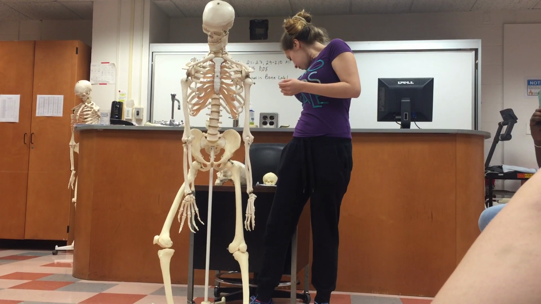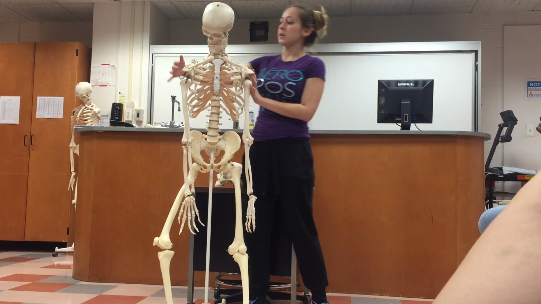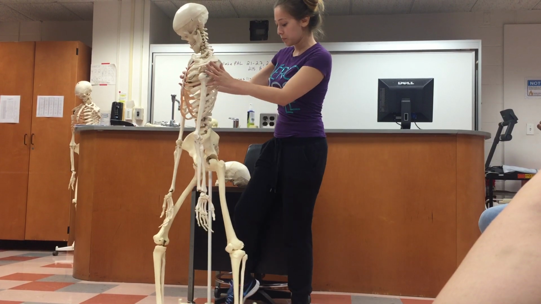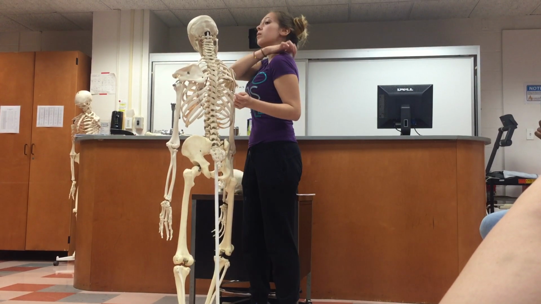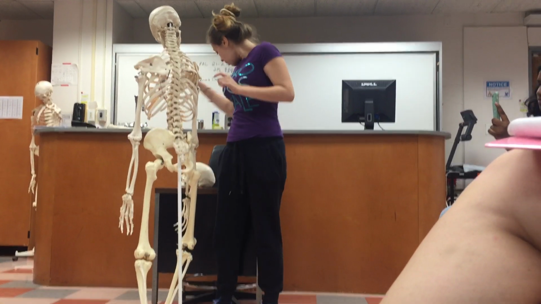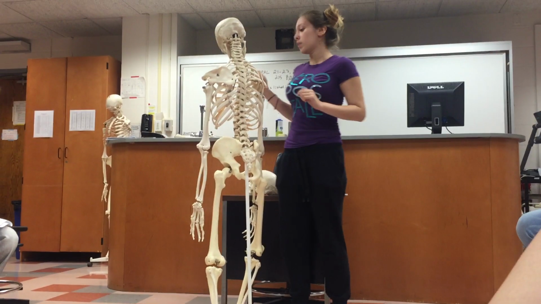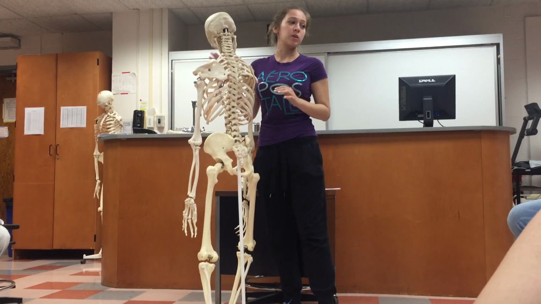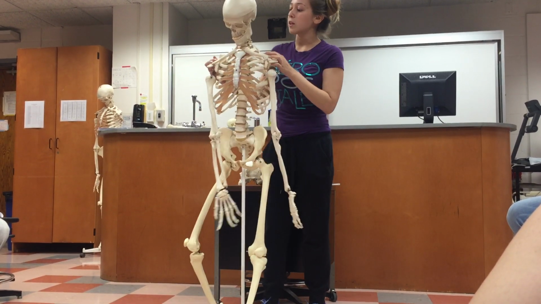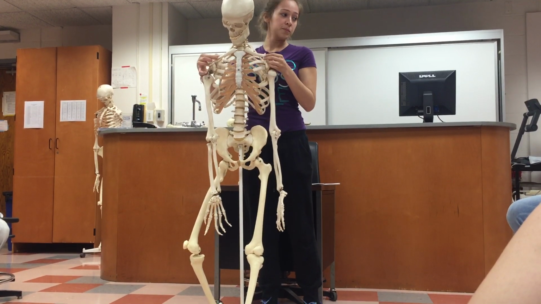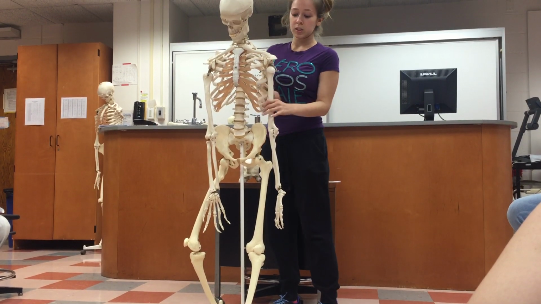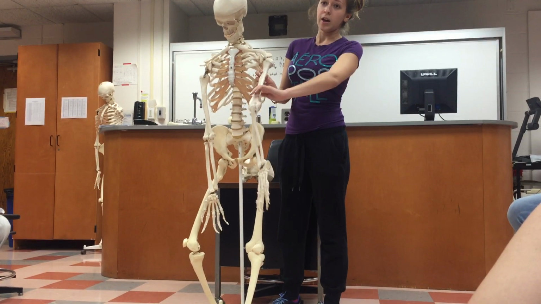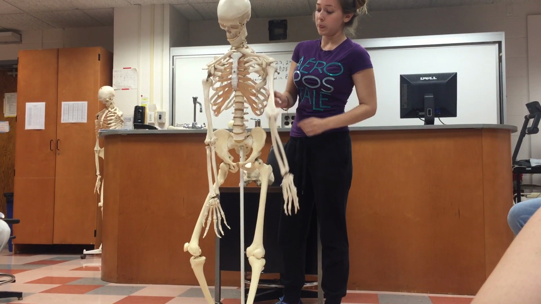And the next thing is the scapula. So it's like your shoulder blade right here. Both of these parts, scapula, scapula. You have the clavicle. If I'm going too fast, let me know. Okay. The clavicle, right here, your collarbones. And then you have your humerus, which is this bone right here, the bone in your arm, this one right here.